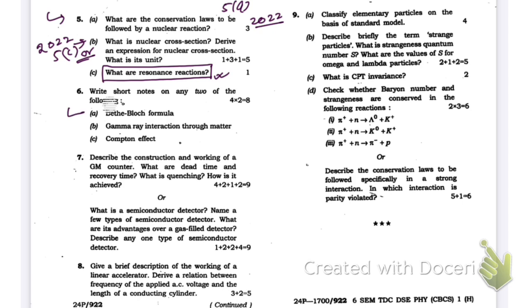Now 6A. Here we need to write short notes. This was also given in the 2022 paper, as question number 6B in that paper. Now question number 6B was also asked in the 2022 paper, but it was in 6C. From this 6C I'm going to answer the remaining questions in the next part. Thank you for watching. See you in the next video. Bye bye.